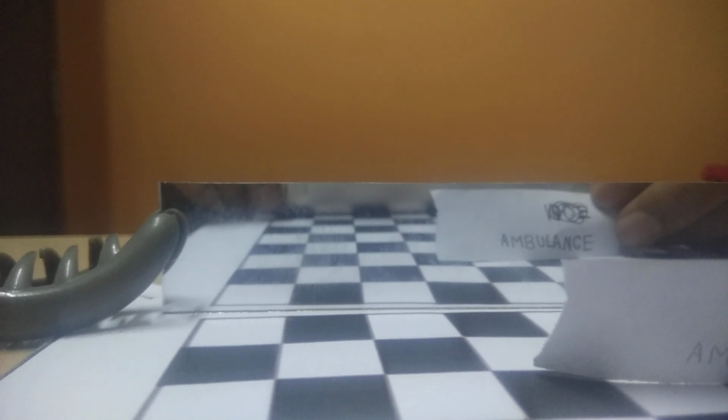Let us take this again, written something in front of the plane mirror. Here you see, we can read that the written word is ambulance, AMBULANCE. Also see on the right, it is written as AMBULANCE, right? That means we have proved all the properties of a plane mirror.